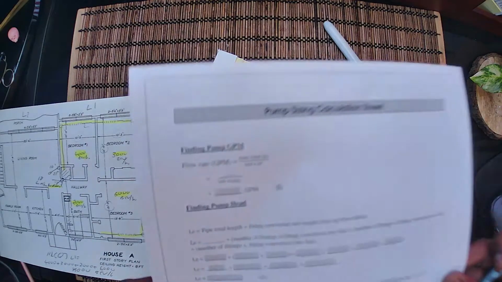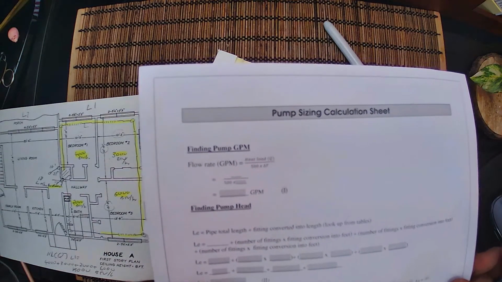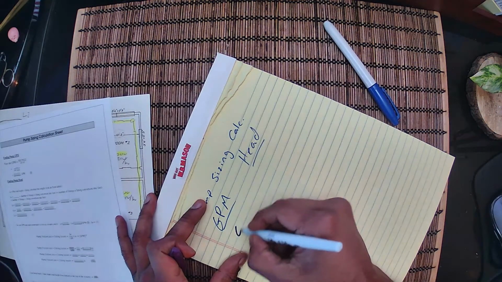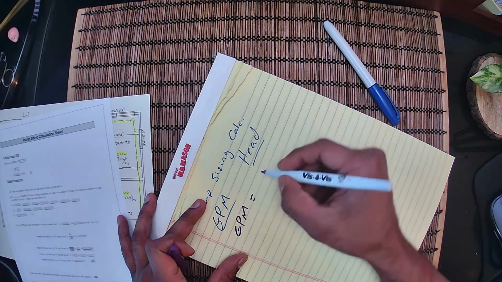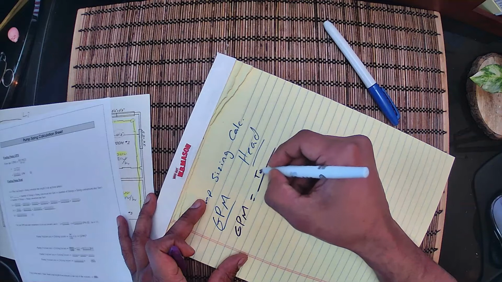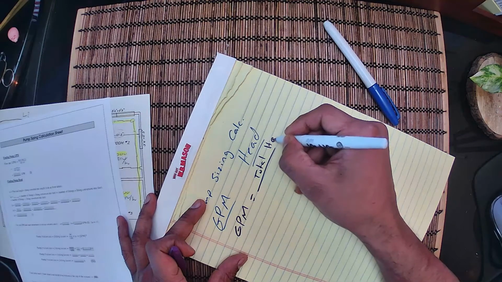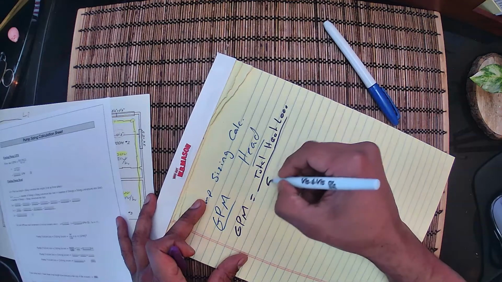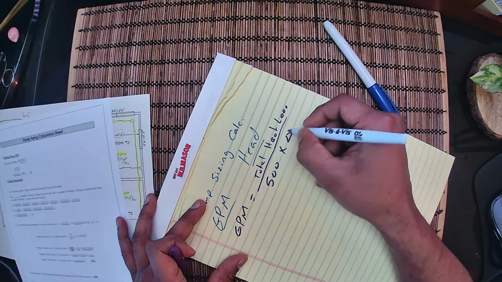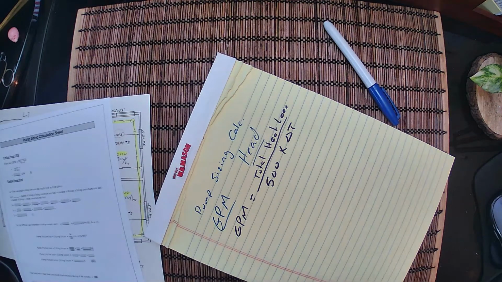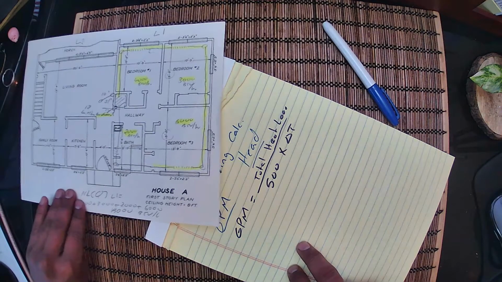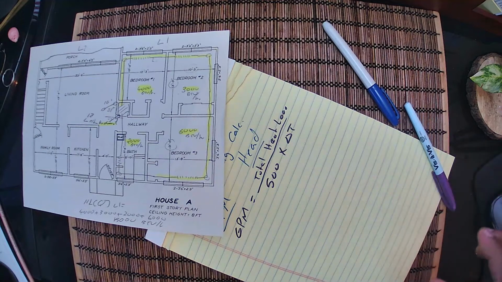So the GPM, if you look at this pump calculation sheet, probably you see the first equation over here. I'll try to get it a little bit closer, and it's GPM equals heat load over 500 over delta T. So GPM will equal total heat load over 500 times delta T. Okay, let's do this calculation here. And I'm going to keep this on the side so you can look at it and see what I'm talking about while I'm doing the calculation. And I'll have my calculator so you can see what I am doing.